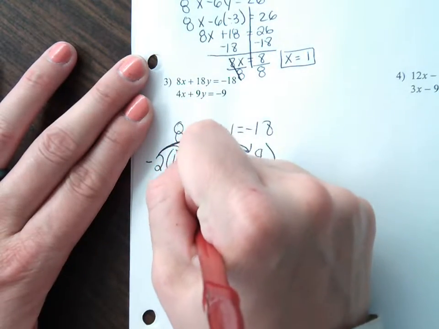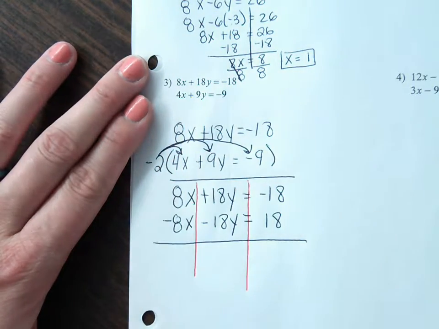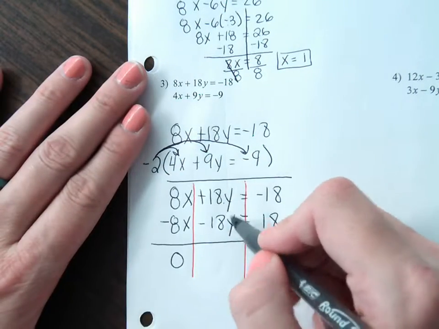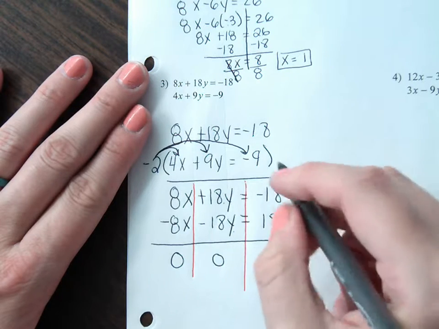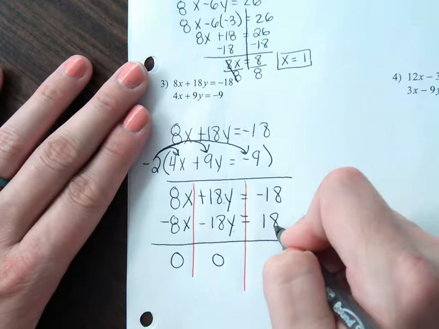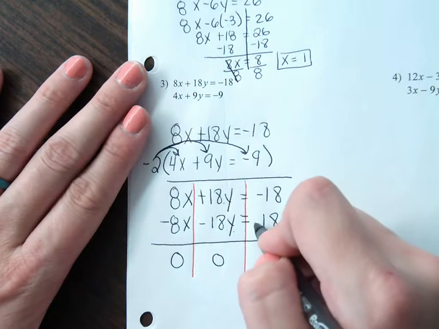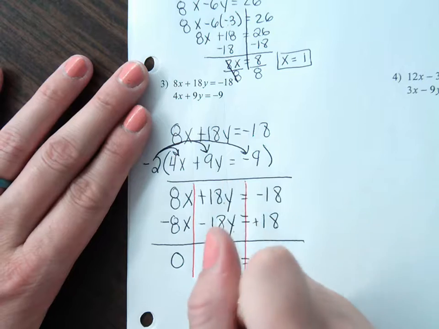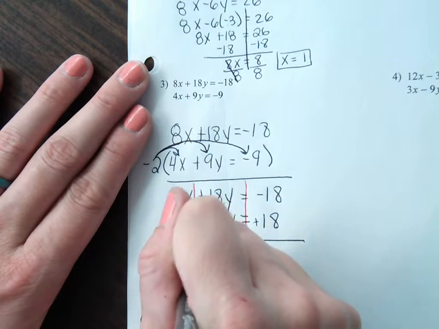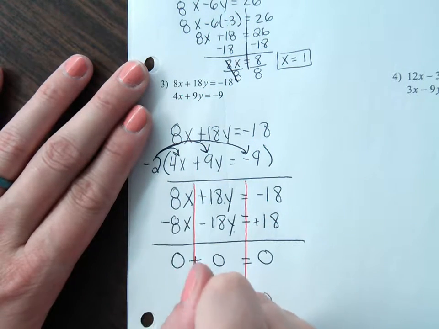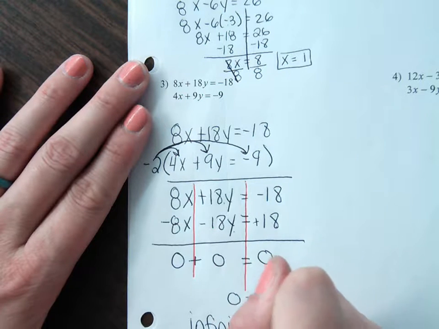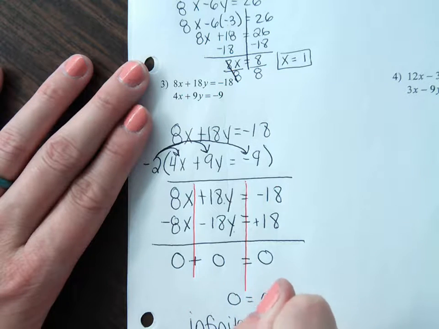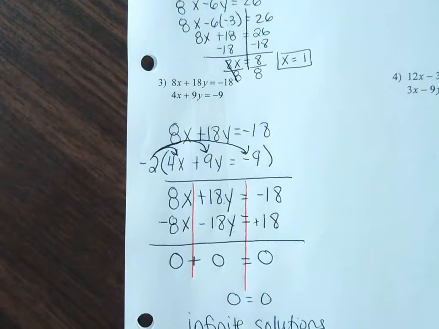Now I can draw my column so we can total up each column. 8x minus 8x is 0. 18y minus 18y is 0. Negative 18 plus 18 is also 0. They're all opposites, so they all cancel. So we have 0 equals 0, which is infinite solutions, or all real numbers.